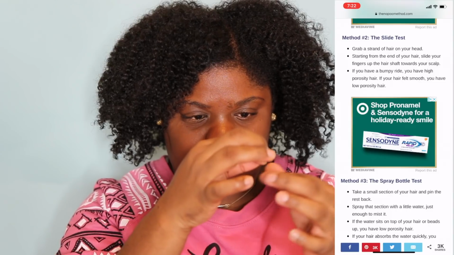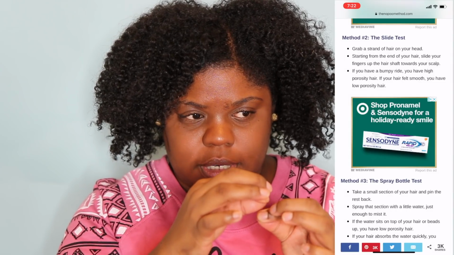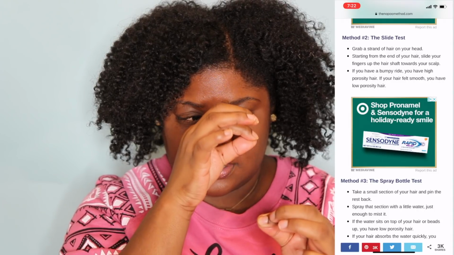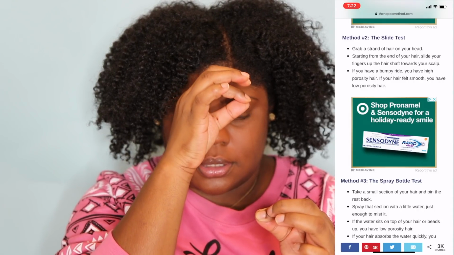Starting from the end of your hair, slide your fingers up the hair shaft towards your scalp. If you have a bumpy ride, you're high porosity. Okay. It's feeling a little bumpy.